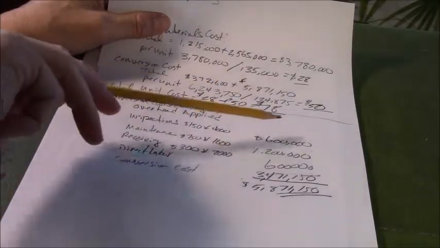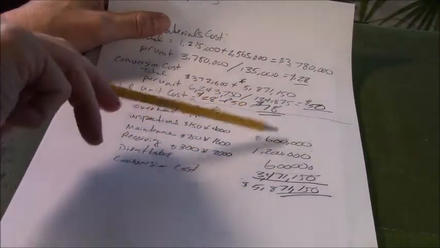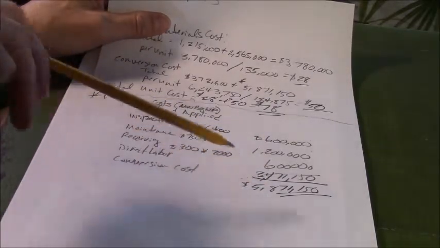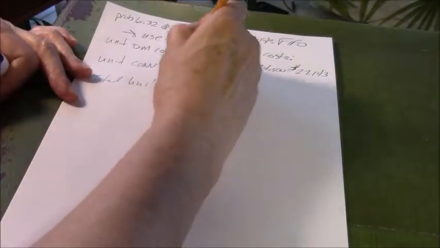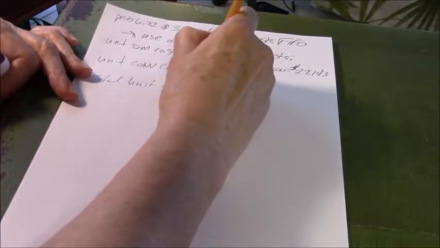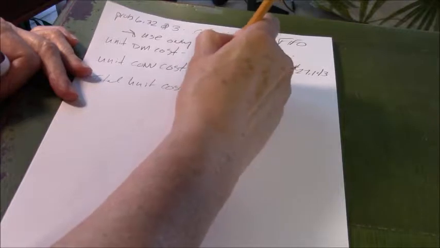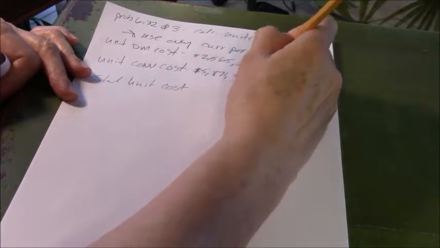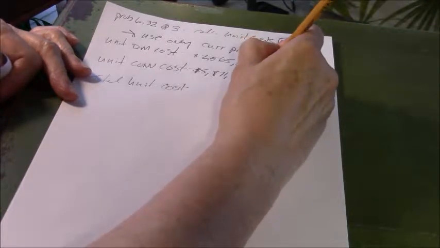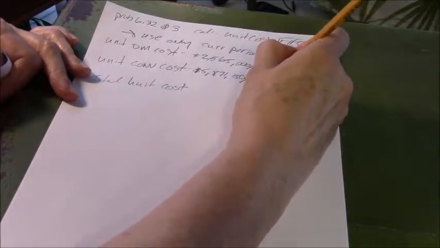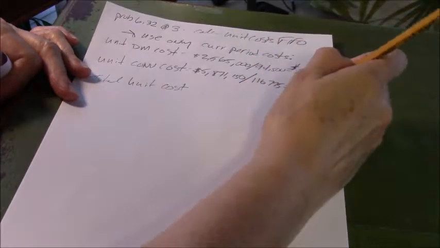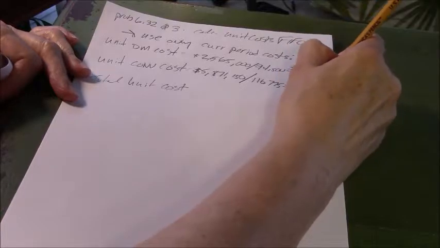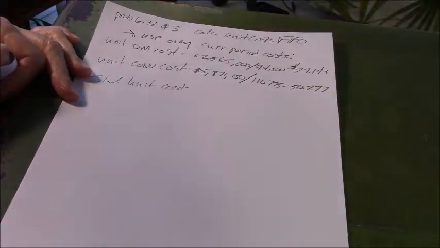right? The current period cost was our overhead plus our direct labor, so that 5,871,150 divided by our equivalent units of 116,775 equals $50.27.